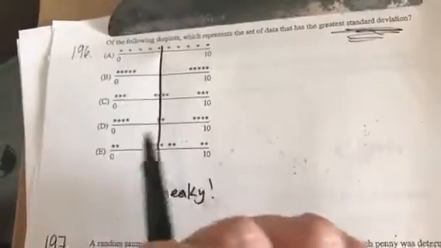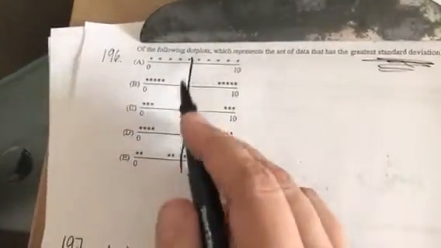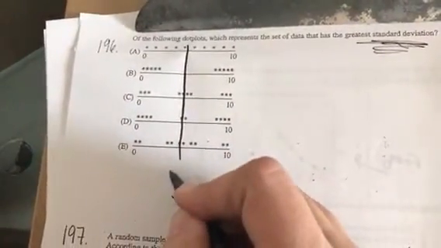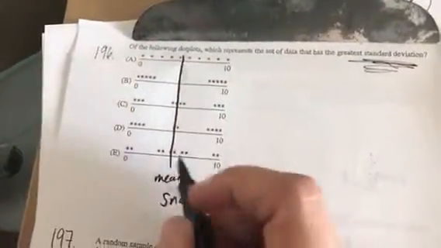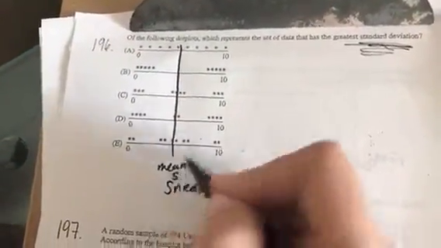So notice all of them have symmetry. They have dots on the same side. So notice A, B, C, and D would all have the same mean if you average them together and divided by the 10 dots, which is the number 5.